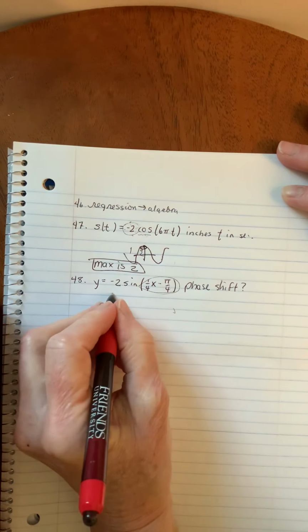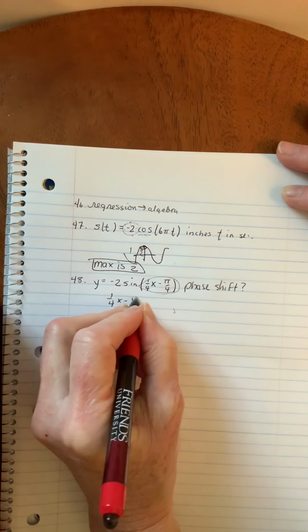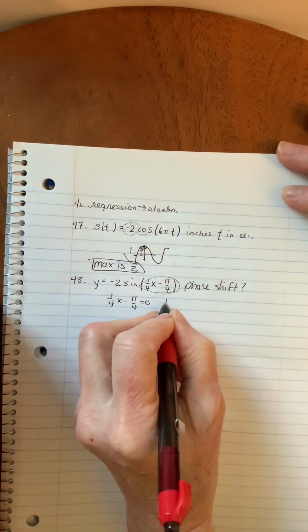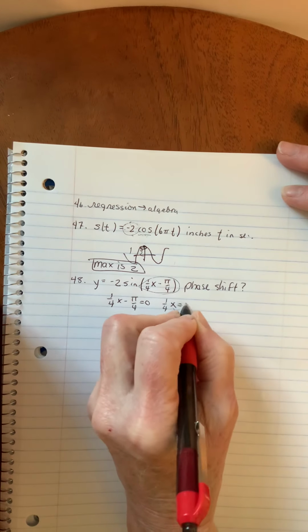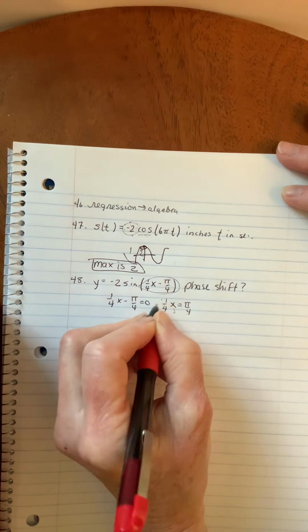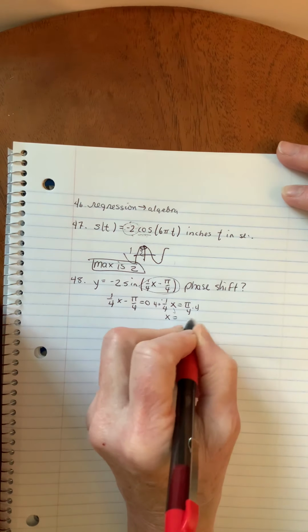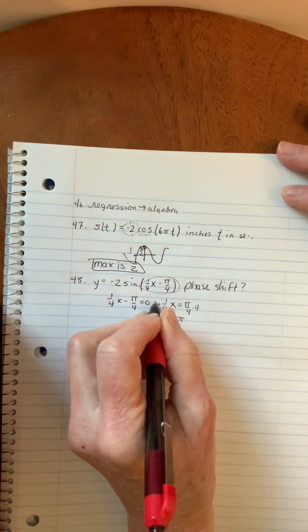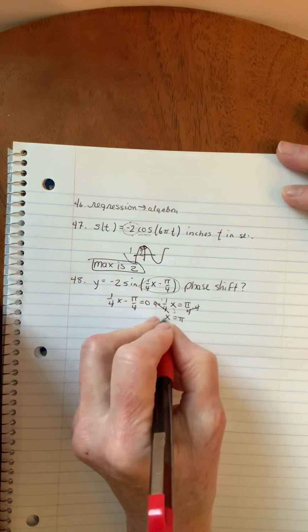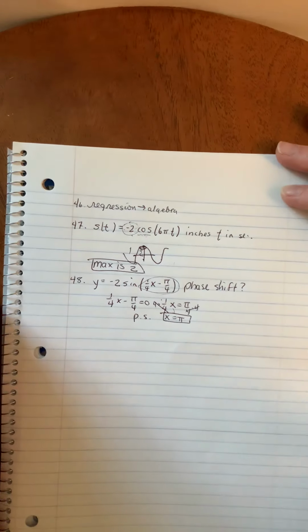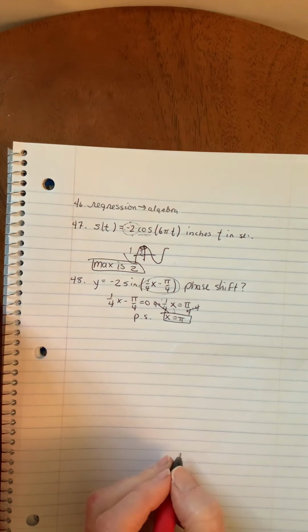Set this equal to 0. Add pi over 4 to both sides. You've got 1/4 x equals pi over 4. Multiply both sides by 4. You get x equals pi. Okay? That's the phase shift.